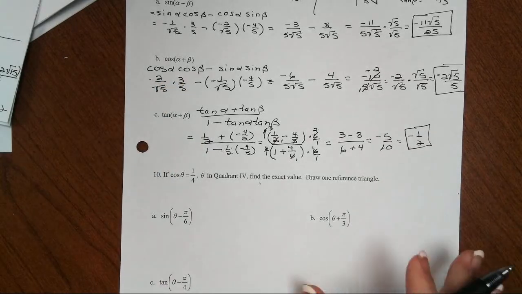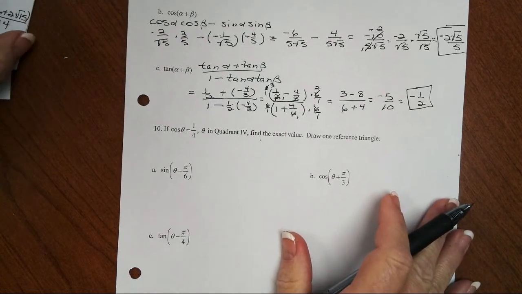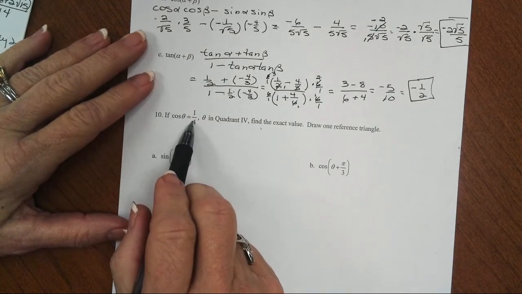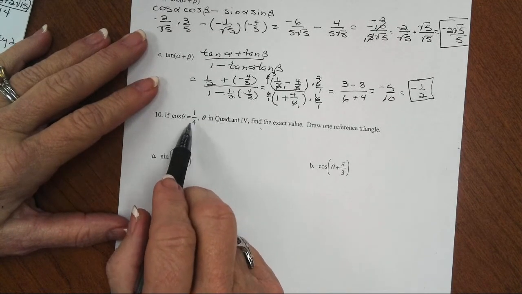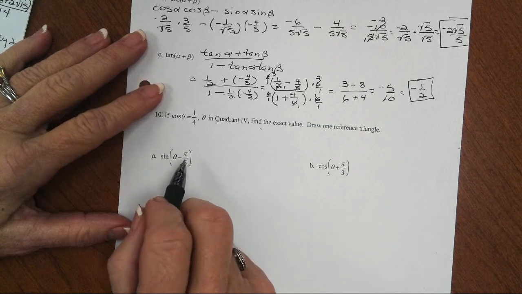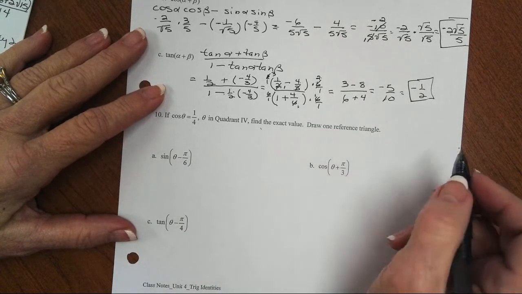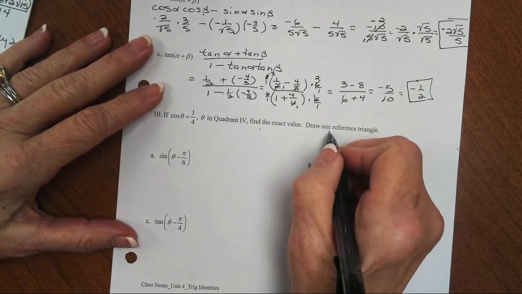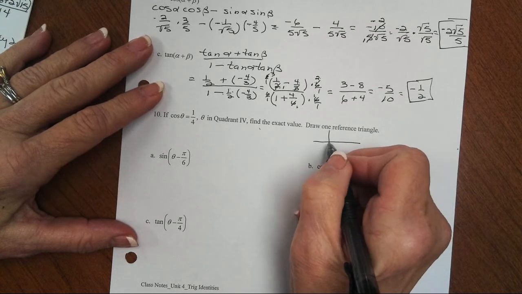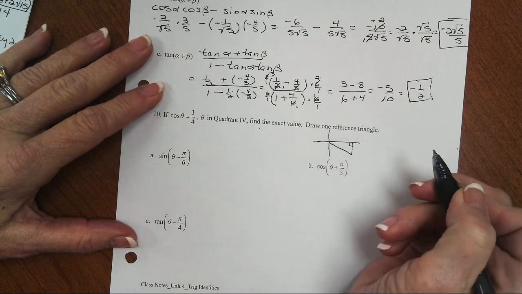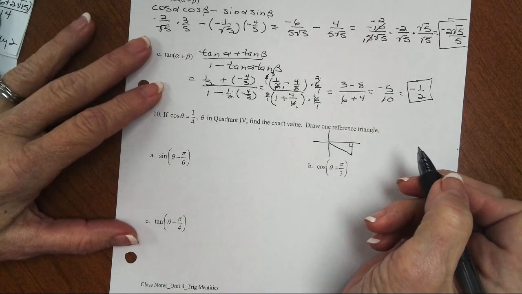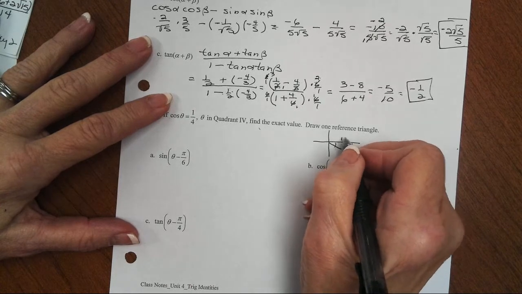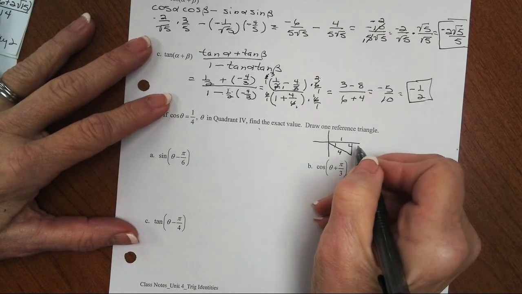Okay. Now, one more problem, and it's presented just a little bit differently. So we'll look at it. The cosine of the angle theta is equal to 1/4, and it's in quadrant 4, they're telling you. So we'll go ahead and draw that triangle in quadrant 4. And they tell us that the cosine is 1/4. So here's theta. 1 over 4 is the cosine.